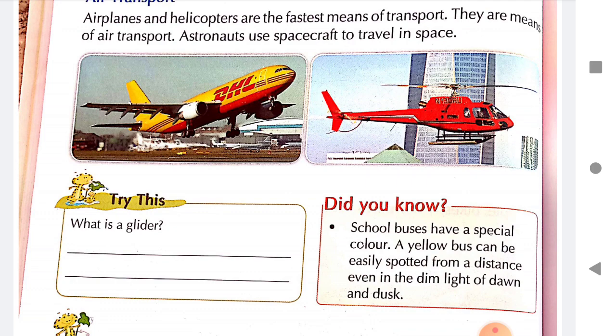The way a kite flies. When you fly a kite, how does it fly? In the direction in which the wind blows, the kite flies in that direction. So in the same way, a glider is a light aircraft which flies using air currents, and it does not have an engine. In my next video I will show you a picture of a glider, how it looks like. It is not meant for carrying people from one place to another or transporting goods.